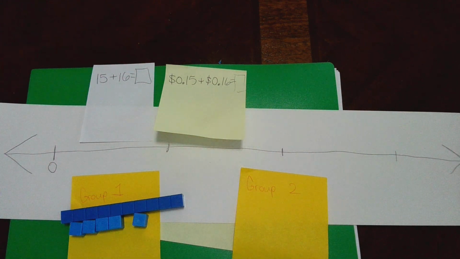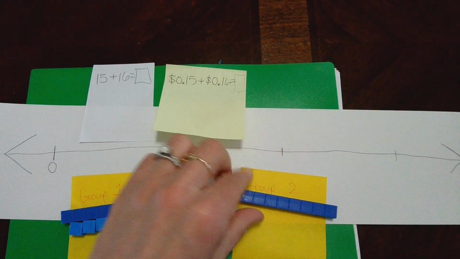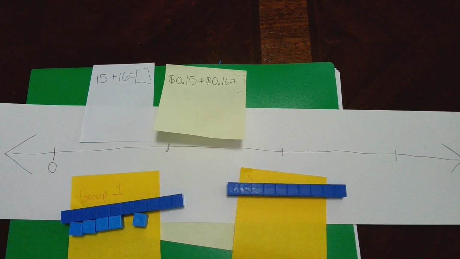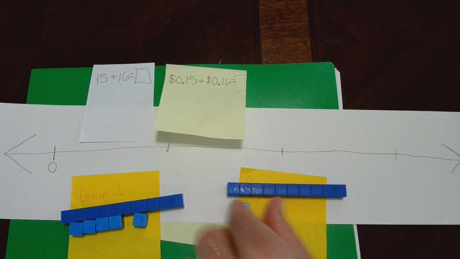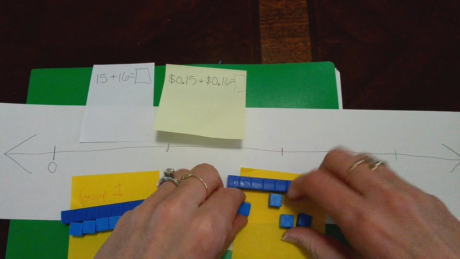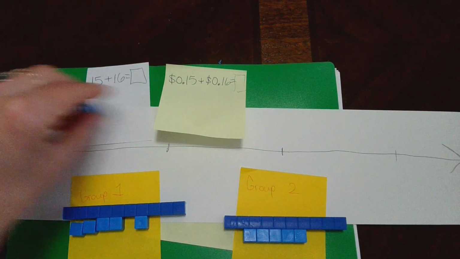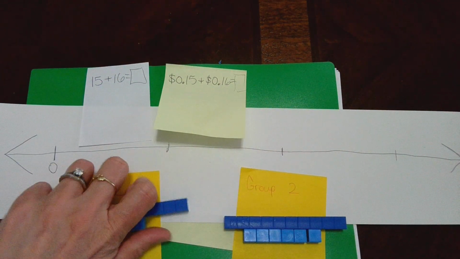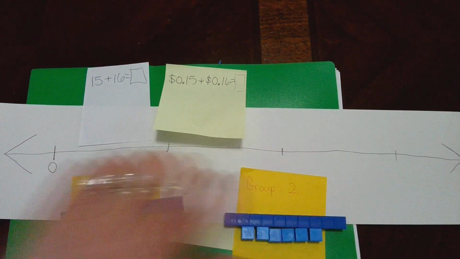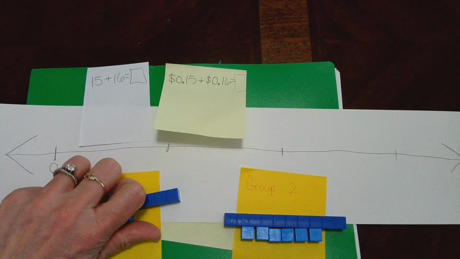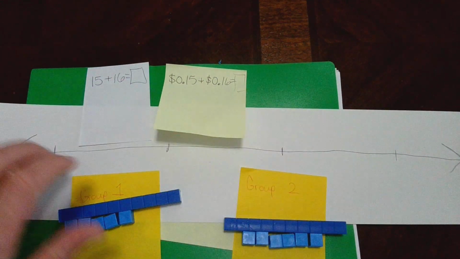This would be 15. You could also think of this as 1500ths if you're using the base 10 blocks and thinking about the hundreds flat. When you think about the hundreds flat, this would be 1/10, and each of these would be 1/100th. Now, I don't currently have the 16. I have 15, so I just need to add one more. So you could think of it as 1500ths plus 1600ths, or you could think of it as 15 plus 16.